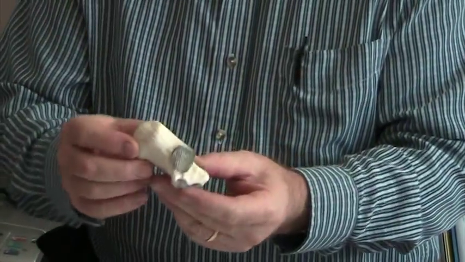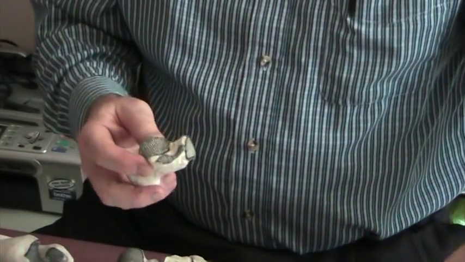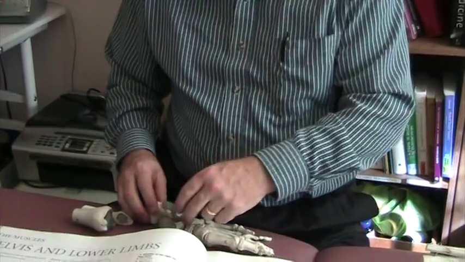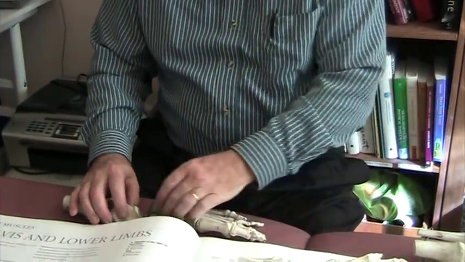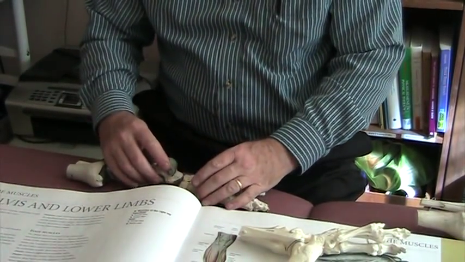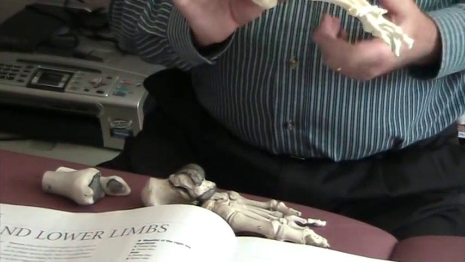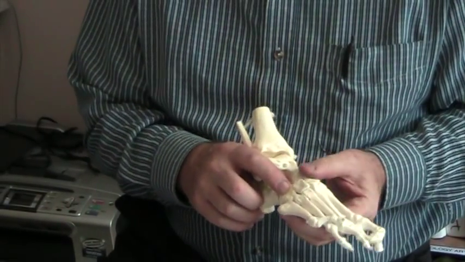Okay, so in this model that I took apart, which you really need to do, you need to take these models apart and put them back together to see how motion is linked. But this is the calcaneus, and this is the articulation that forms with the cuboid. So the point that I'm trying to make is that the calcaneus has a profound influence on position and mobility of the cuboid.